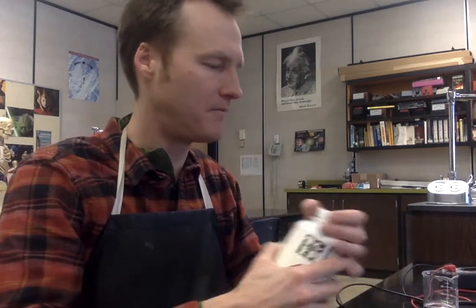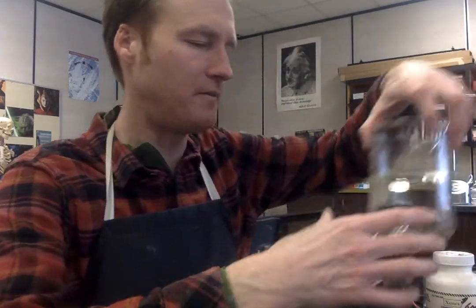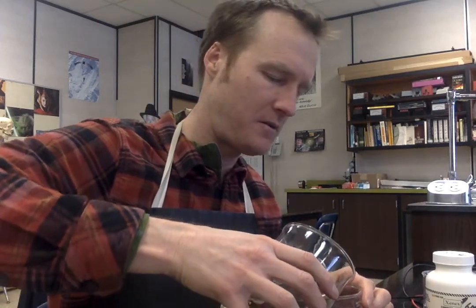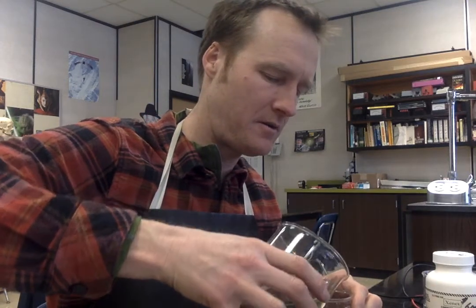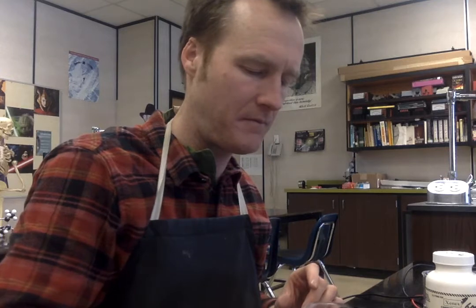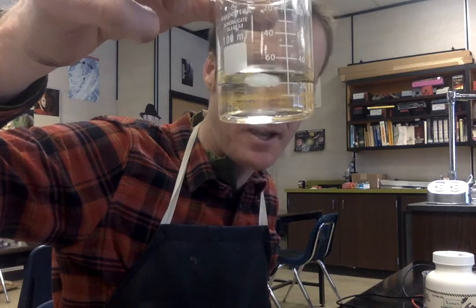Camphor. Keep in mind, we don't yet know if camphor will even dissolve in water. I'm going to take some of this here. Here's some water. So far it's just sitting there. I'm going to get a stirring rod, see if I can dissolve it.